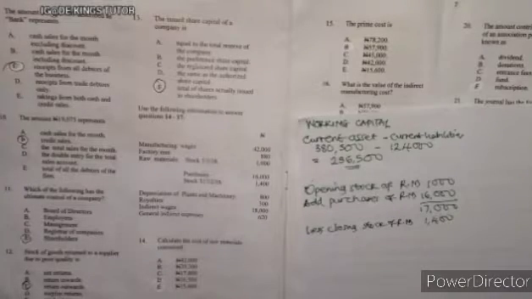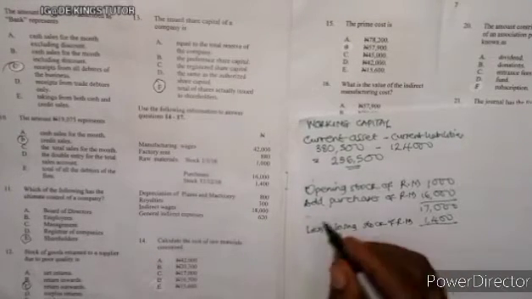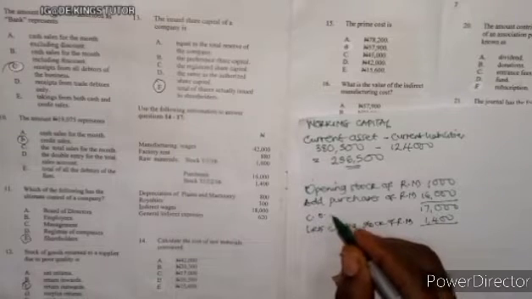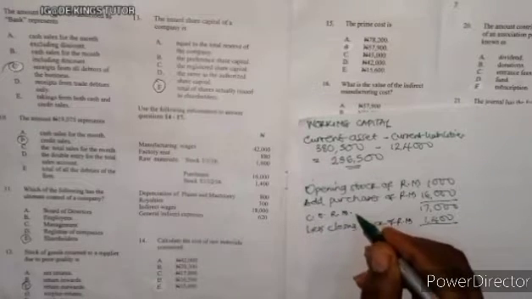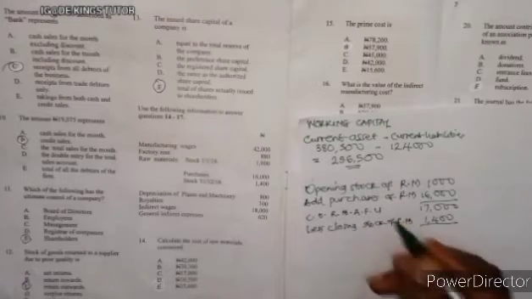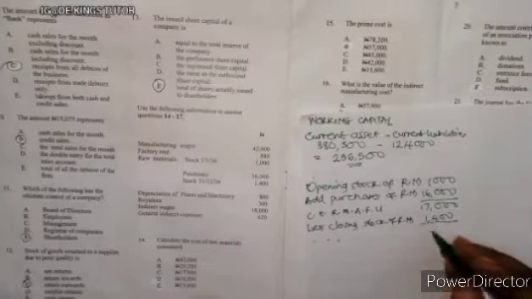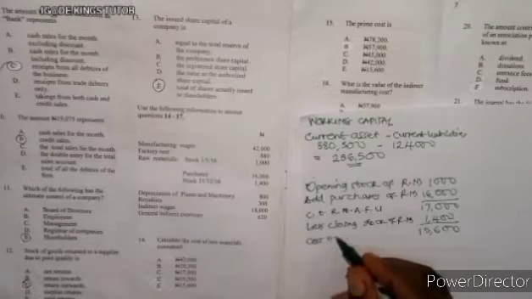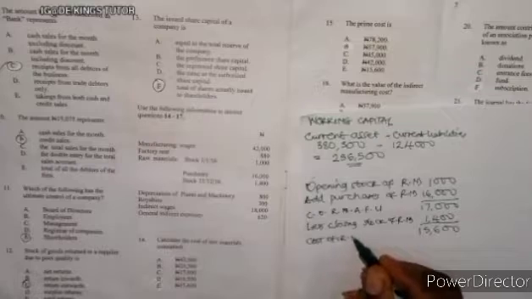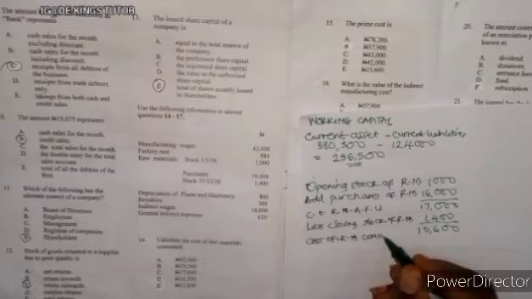Remember, this is now the cost of raw materials available for use. Once you less closing stock, 17,000 minus 1,400 gives us 15,600. Now this is the cost of raw materials consumed. That's 15.6.